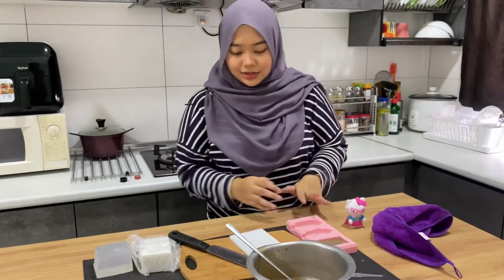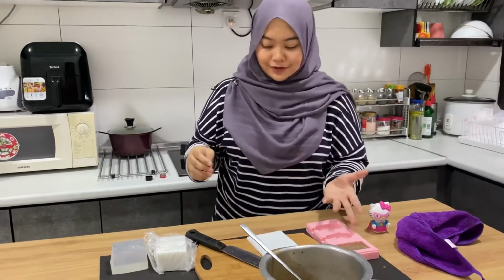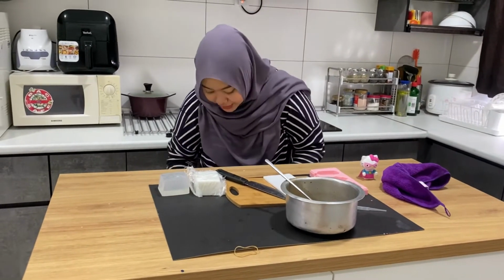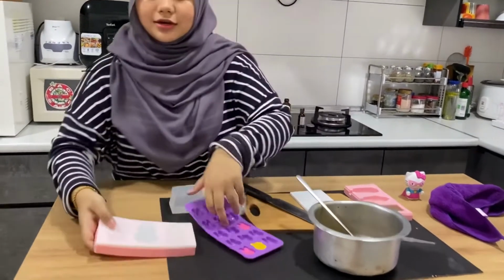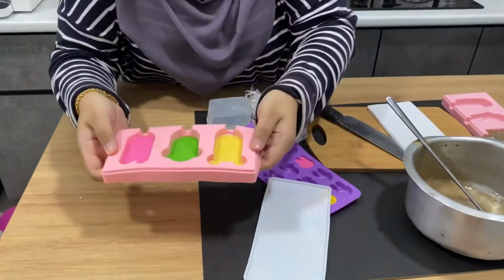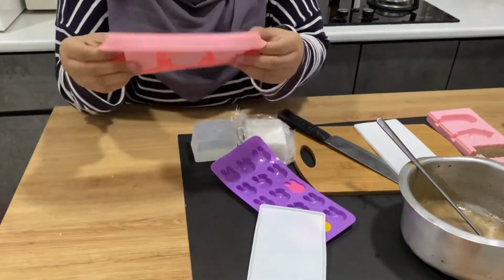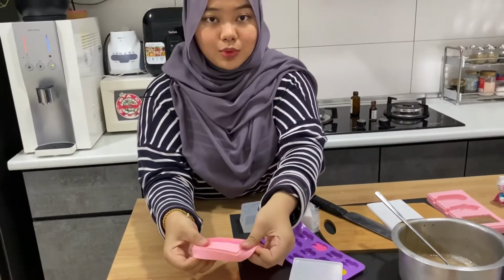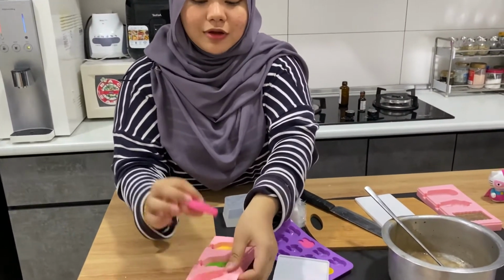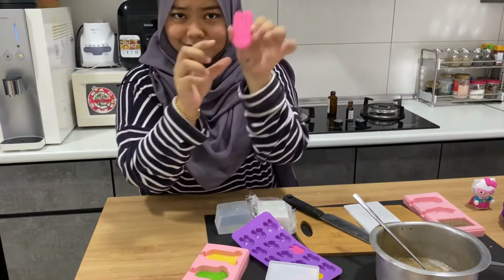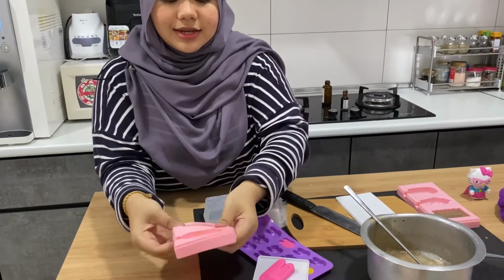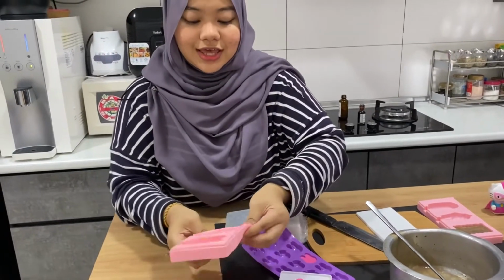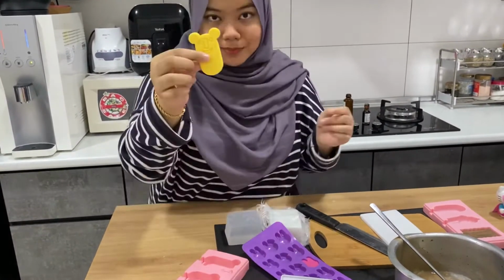And we have to put it aside for a while and wait for 35 to 40 minutes for it to harden. And I have prepared here the one that is already hardened, and this is the reason why I asked you to look for a silicone mold, because if you're using a silicone mold, you can just pop the soap out from the mold like this. I have a bunny one and a frog soap, and lastly a bear.